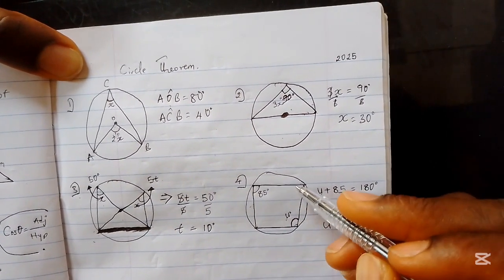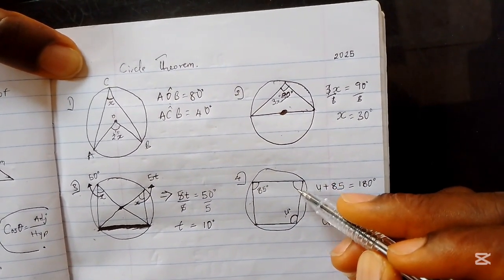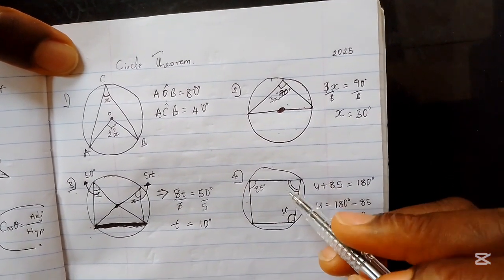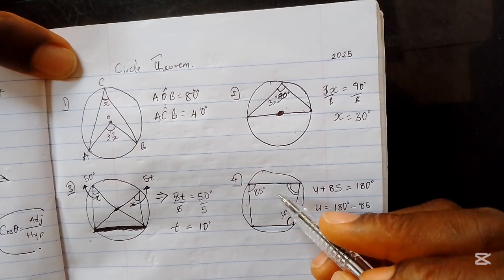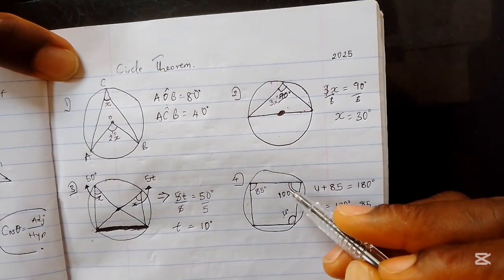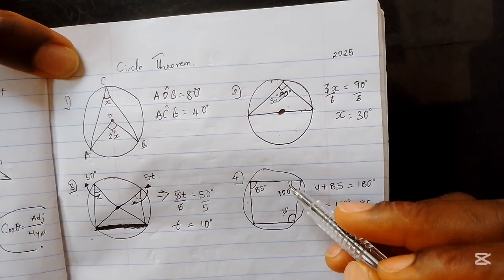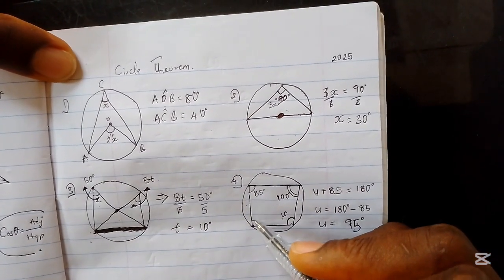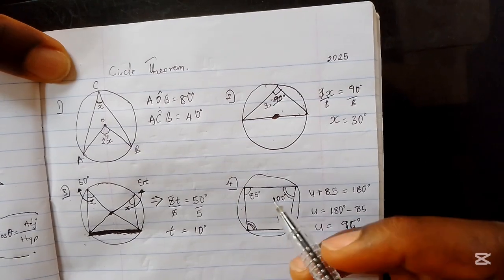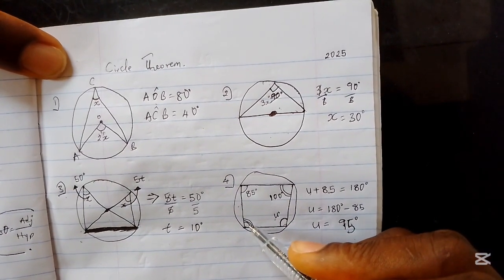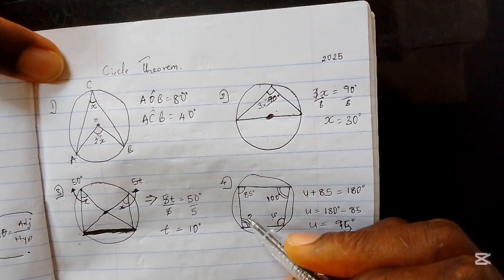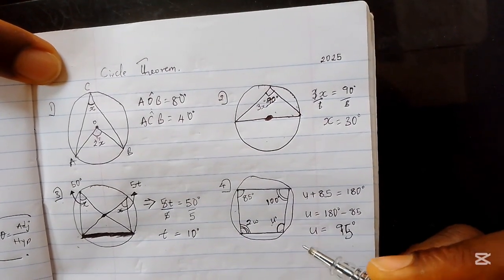Okay, for another one, let's take it for instance that I have an angle here which I would like to call 100 degrees. It's just an example. And then I have another angle here, which can be 2W.